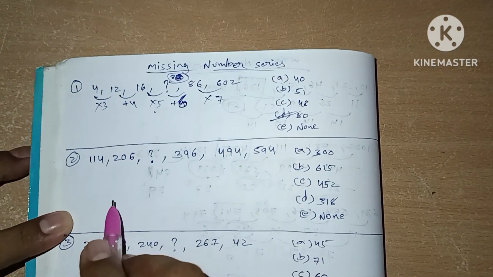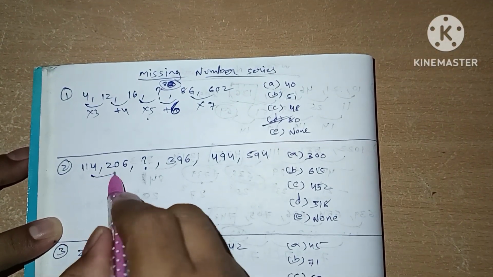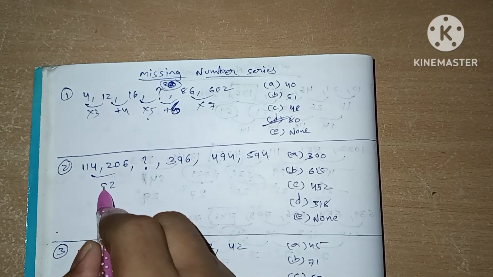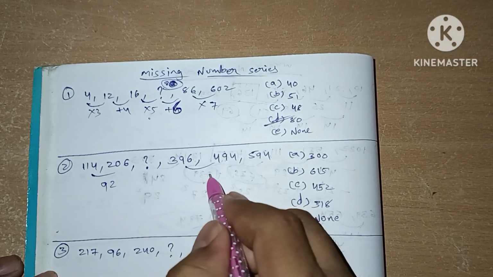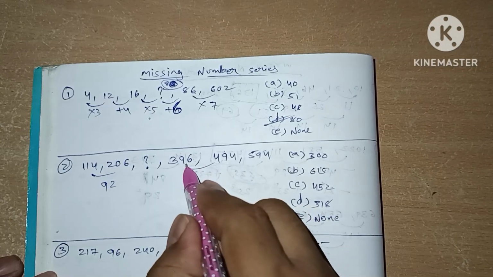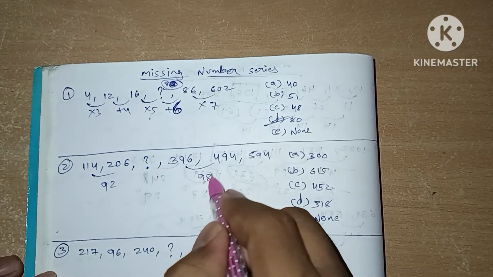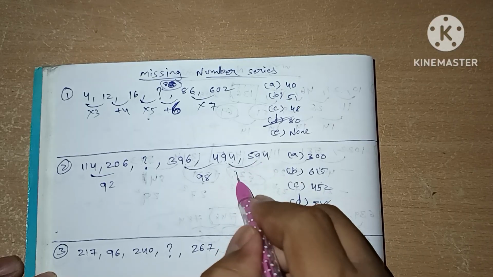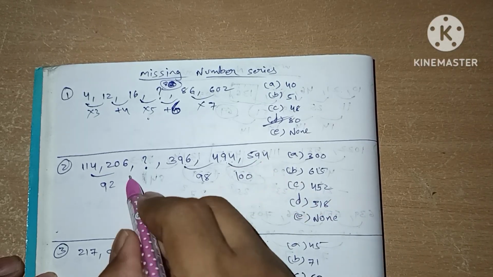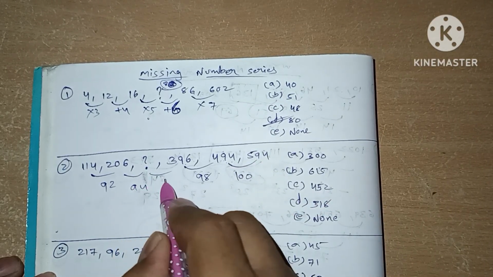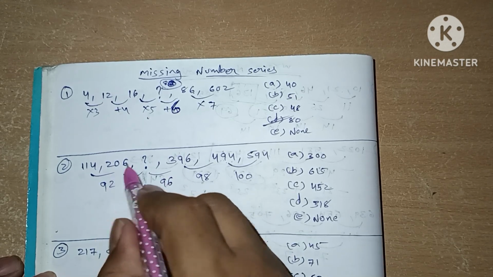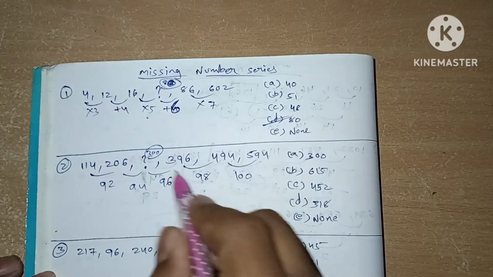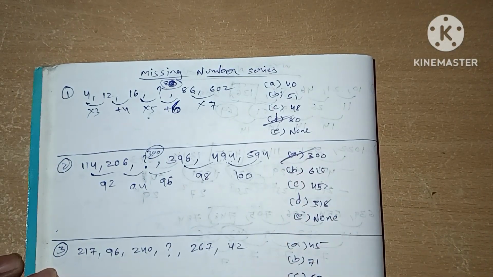Next, here we see the difference between these two is 292. Here we see the difference of 4 plus 94, 98. Here we see a difference of 600. Here we see a difference of 100. So it must be difference of 94, and here must be difference of 96. 300 plus 96, 396. So option A is our answer.